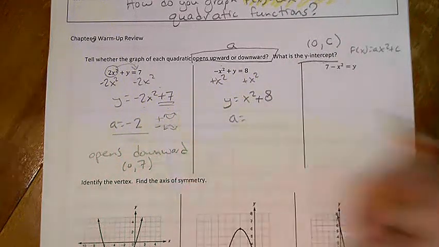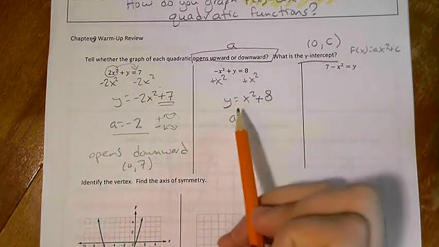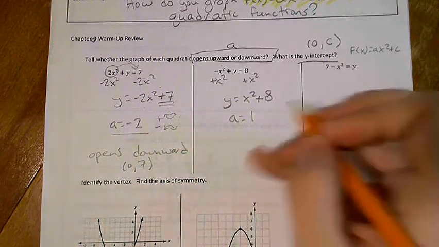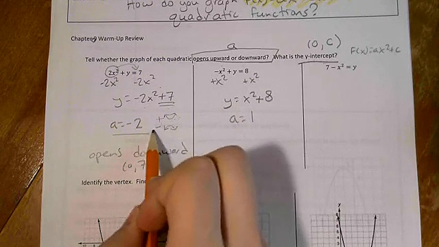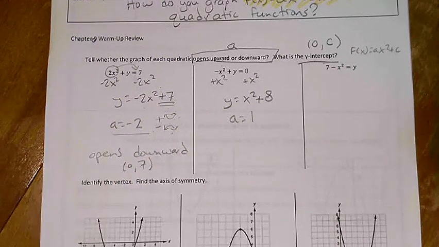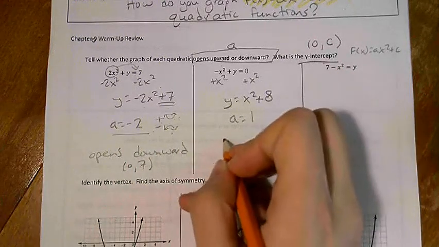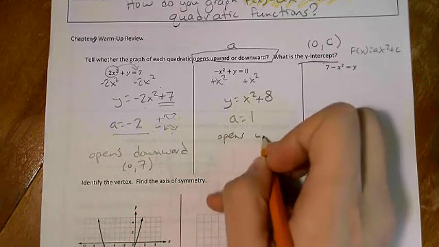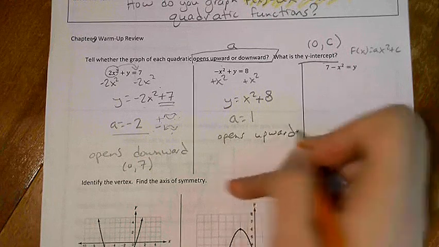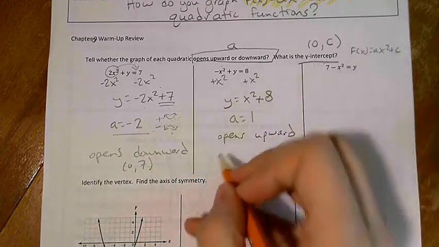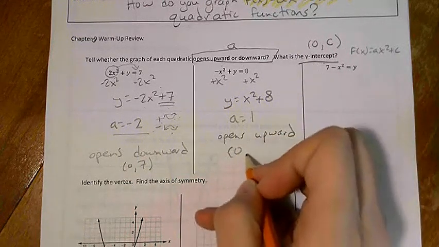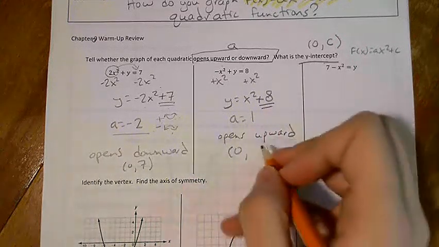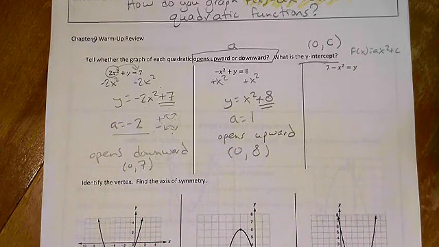So our a value is a ninja. He's right there. I just didn't write him in, but it's a 1. Now, is it a positive smiley face or a negative frowny face? Should be positive, right? Because I don't have a negative written there. So this one opens upward. And then we're looking for our y-intercept. Y-intercepts are always 0, some number. Well, what are we adding? 8. So 0, 8 is our y-intercept.